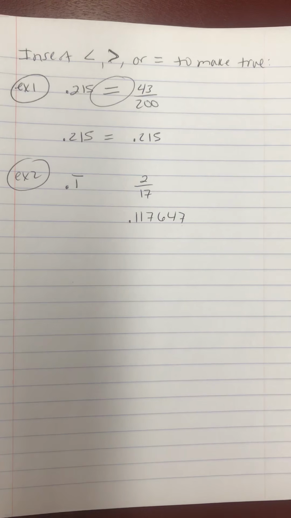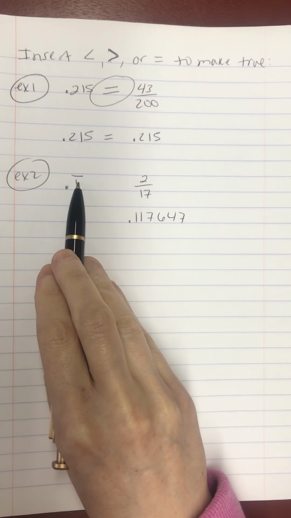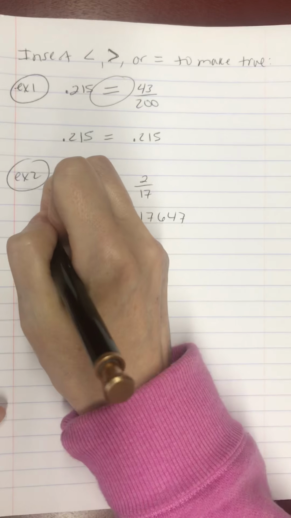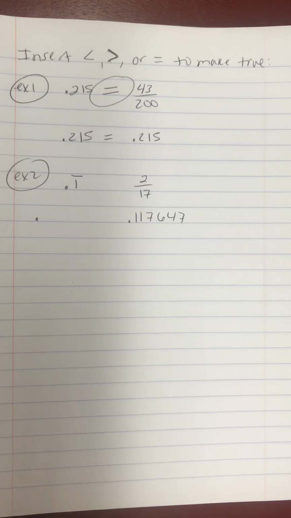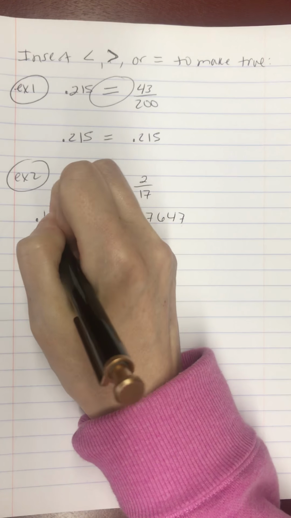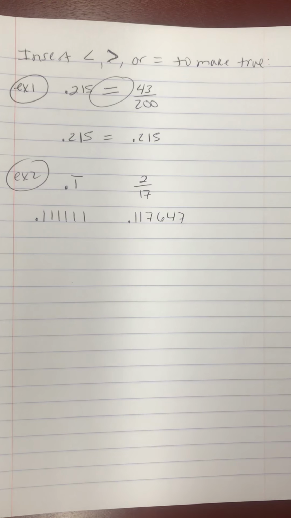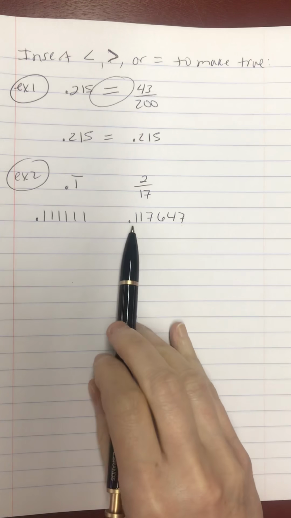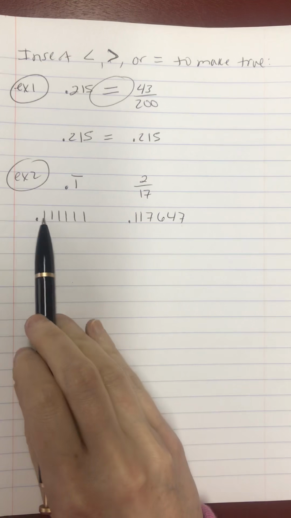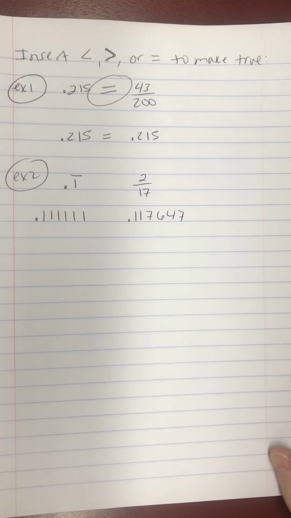For this one, even though it's already a decimal, it's a repeating decimal. So you probably want to go ahead and write several digits so that you can compare the two. 0.1 repeating just means 0.111111, and that's probably enough. You want the two numbers to have an equal number of digits. Here I wrote 6 digits, here I wrote 6 digits. That'll help make sure your answer is accurate.